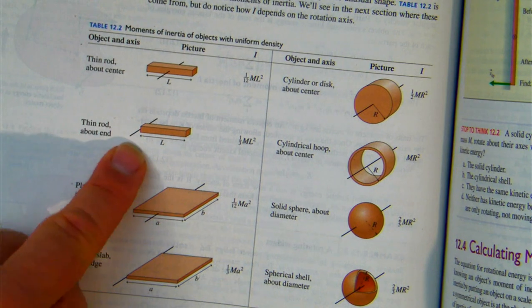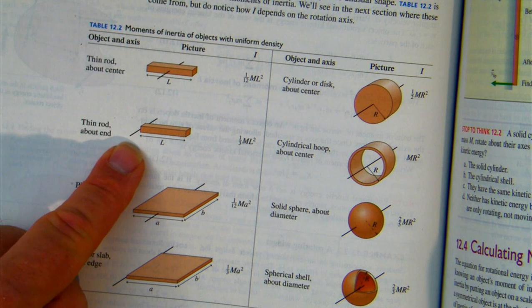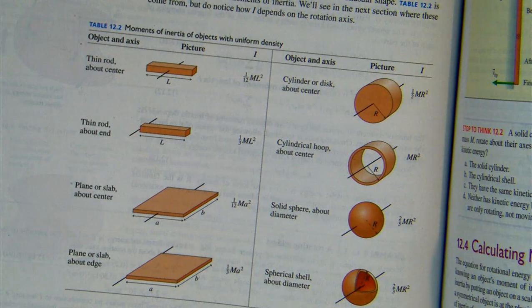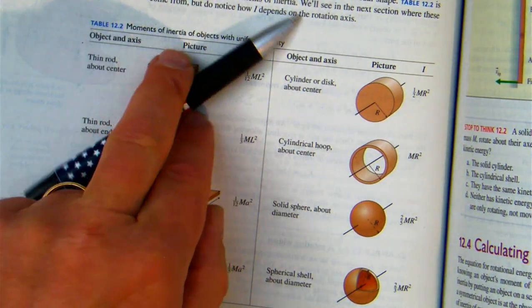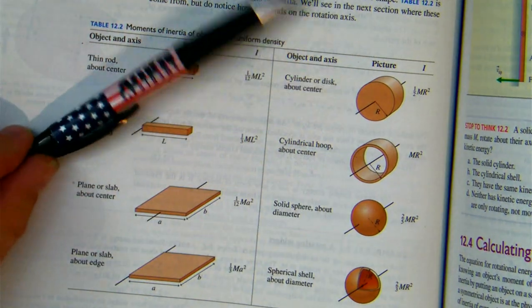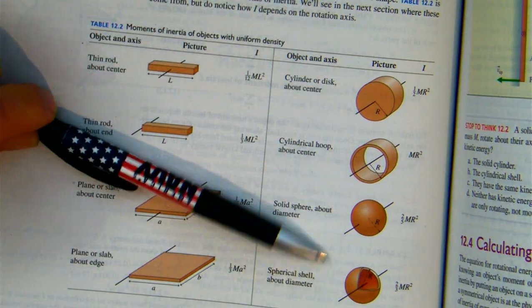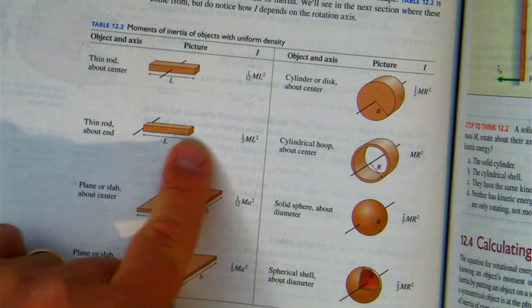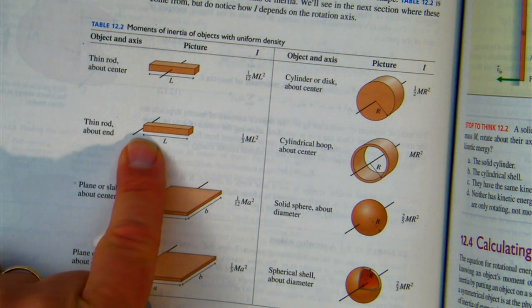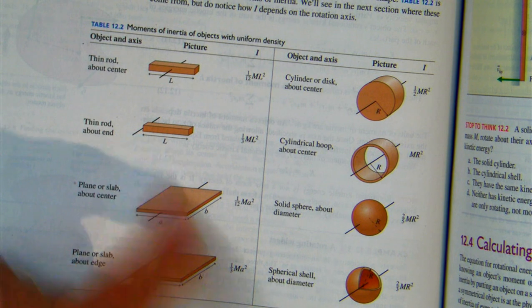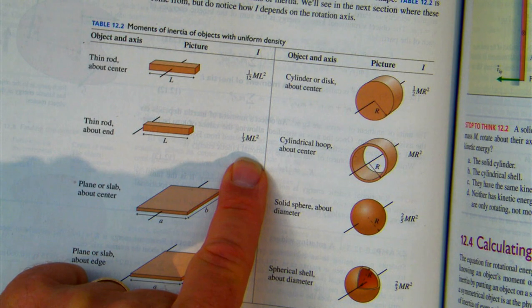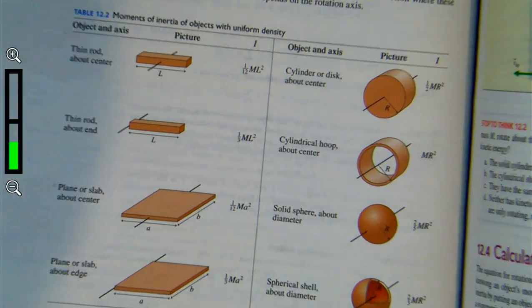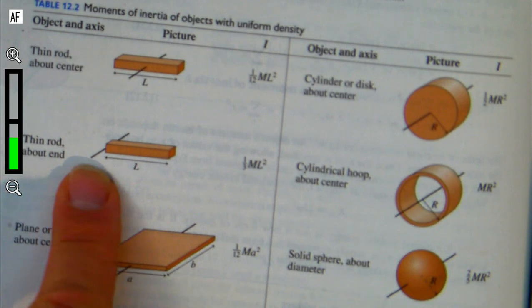If you move the axis of rotation to the end of the rod, instead of rotating it through its midpoint, you rotate it about its end point, the mass doesn't change, but the distribution from the axis does. And since the moment goes as the square of that, you get a totally different moment of inertia just by shifting the location of your axis of rotation.